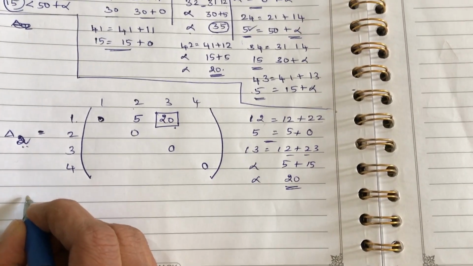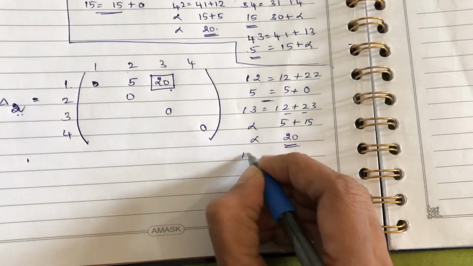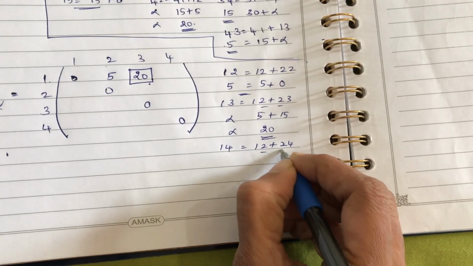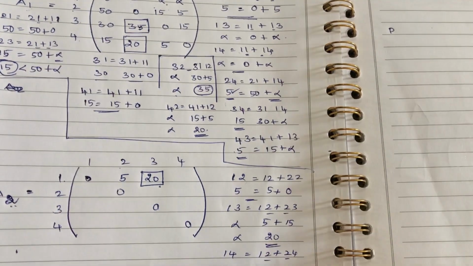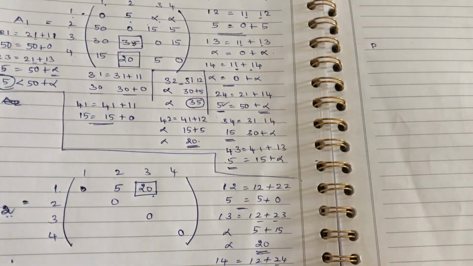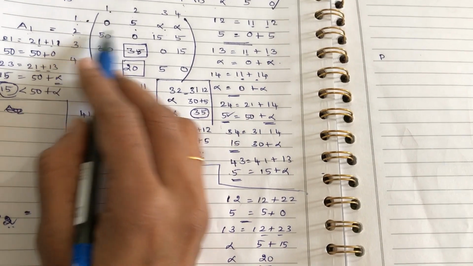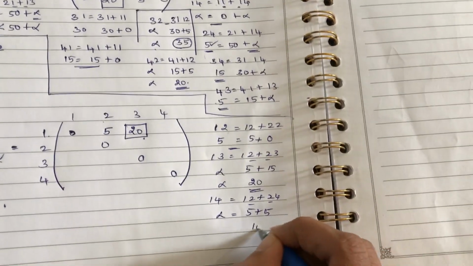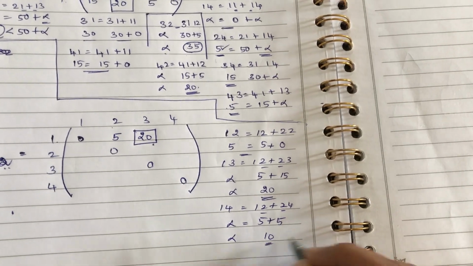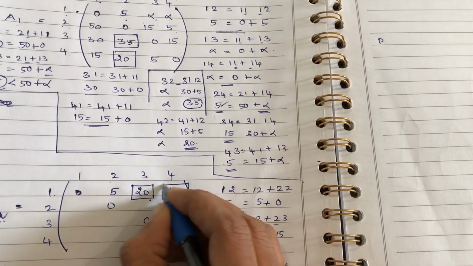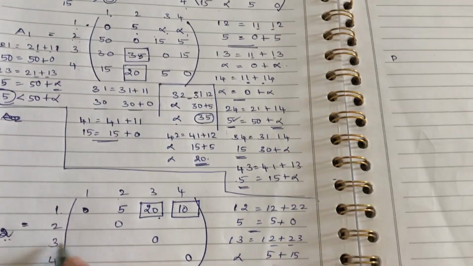Again, when you go with 1,4, it is 1,2 plus 2,4. This is your intermediate node. Value of 1,4 is infinity. Value of 1,2 is 5 plus value of 2,4 is 5. So you will have a 10 here. This is infinity. This is your minimal value. So this value also has changed from the previous matrix.